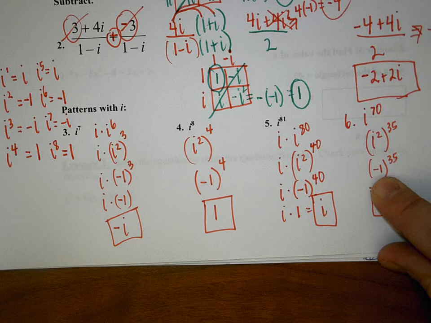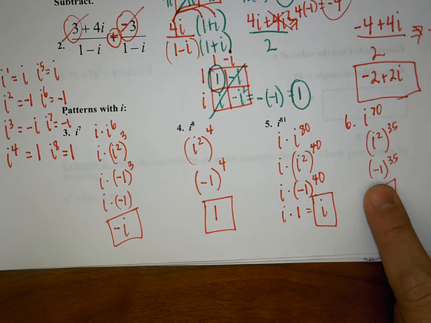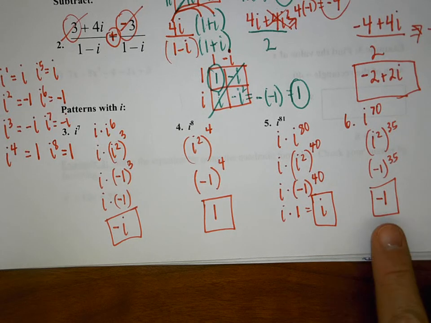So the 35 goes away? Well, not really, because think about it. If you multiply 1 times 1, it's still 1, right? Oh, okay. So we're just multiplying a whole bunch of ones together. So if I have 35 negative ones, they're going to all pair up, but then there's going to be one negative 1 left over that doesn't have a pair. And so that's why I'm going to end up with a negative 1.